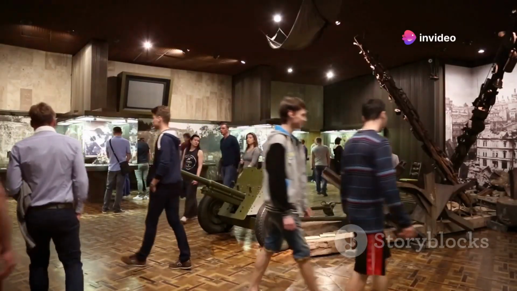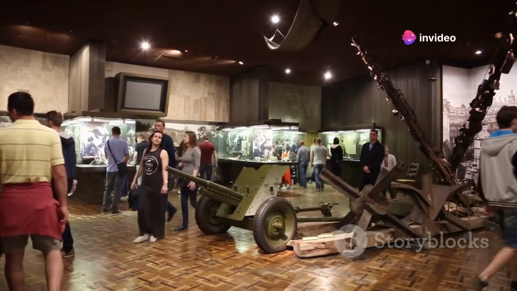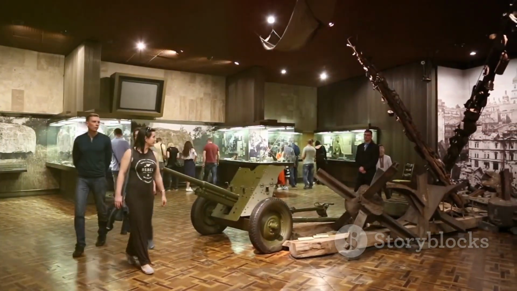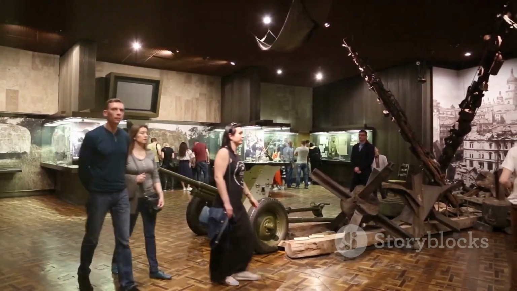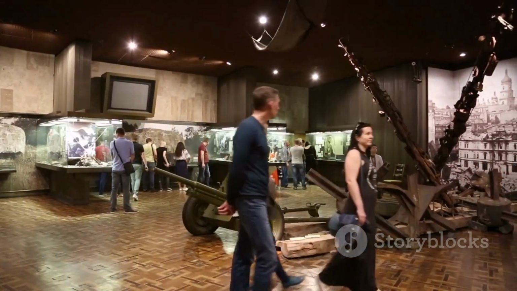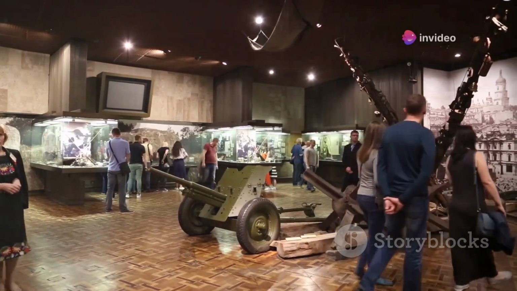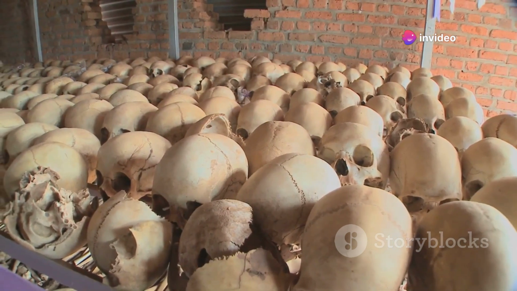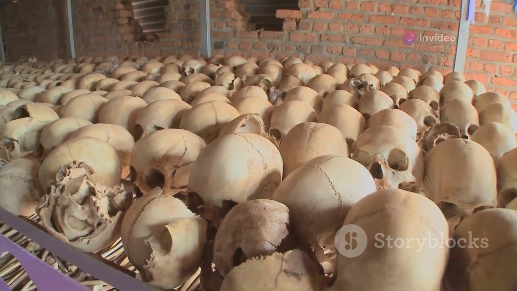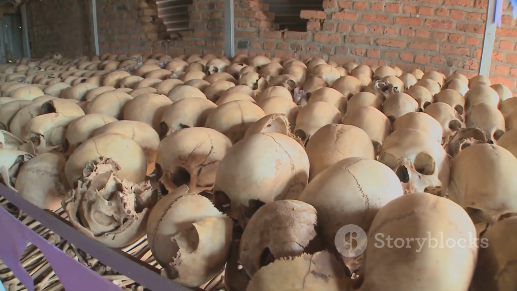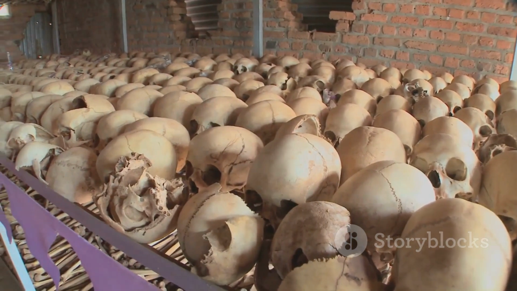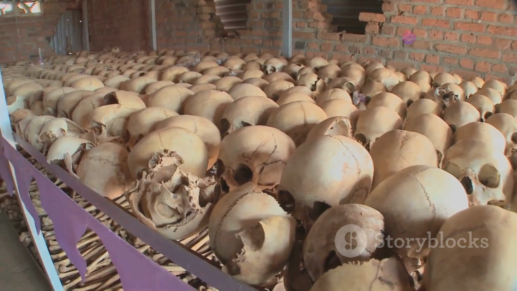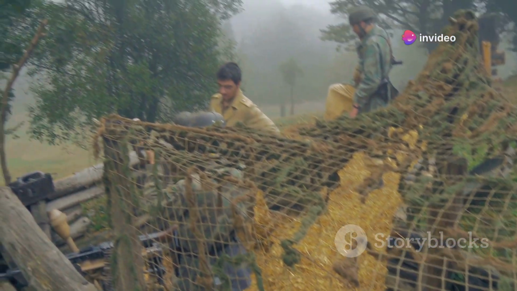The United States Holocaust Memorial Museum in Washington, D.C., provides a poignant and powerful look at the Holocaust, one of the most tragic events of World War II. The museum's exhibits include survivor testimonies, historical footage, and artifacts that document the experiences of those who lived through this dark chapter in history. The museum also offers educational resources and programs to help people understand the Holocaust's lessons and its relevance today.